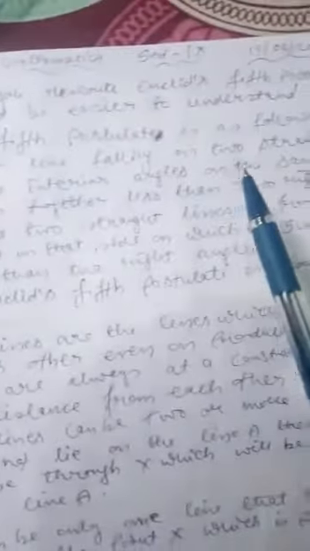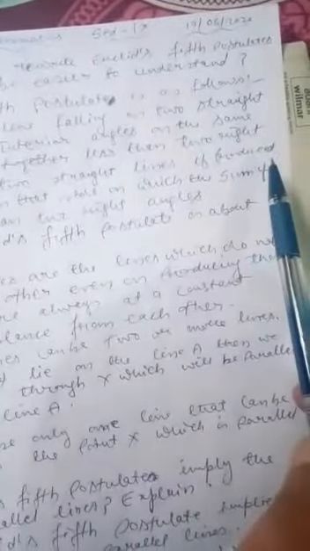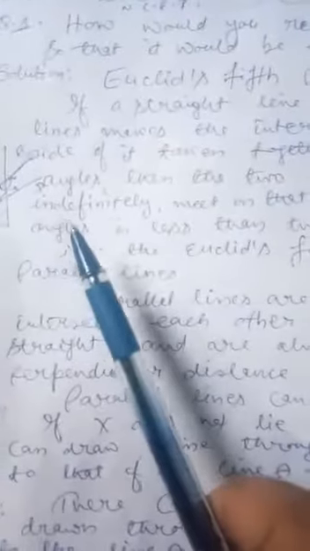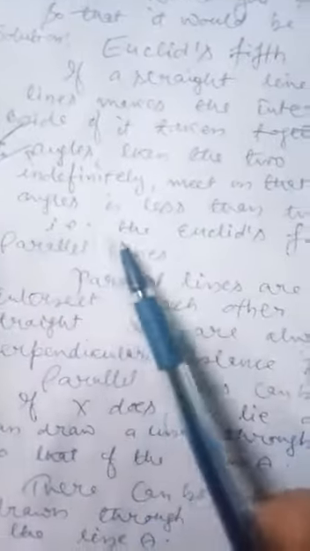So it is saying again, if a straight line falling on two straight lines makes the interior angles on the same side of it taken together less than two right angles, then the two straight lines if produced indefinitely meet on that side on which the sum of angles is less than two right angles.